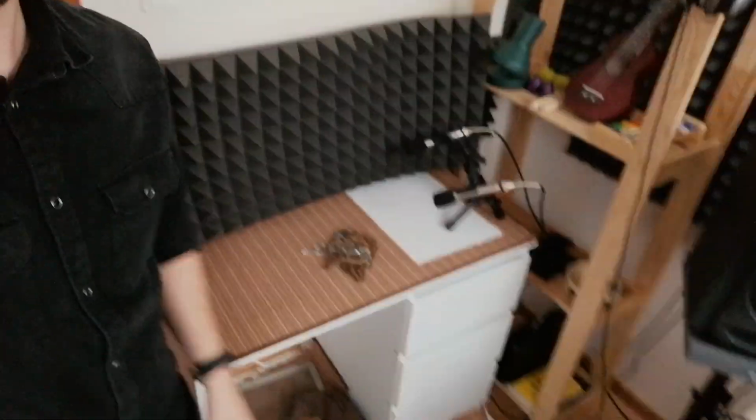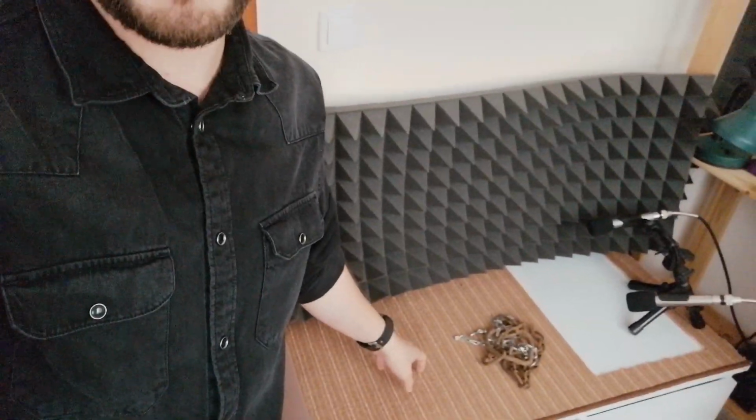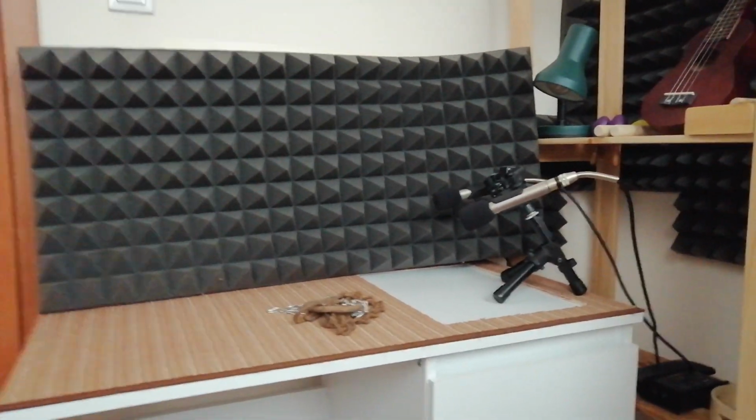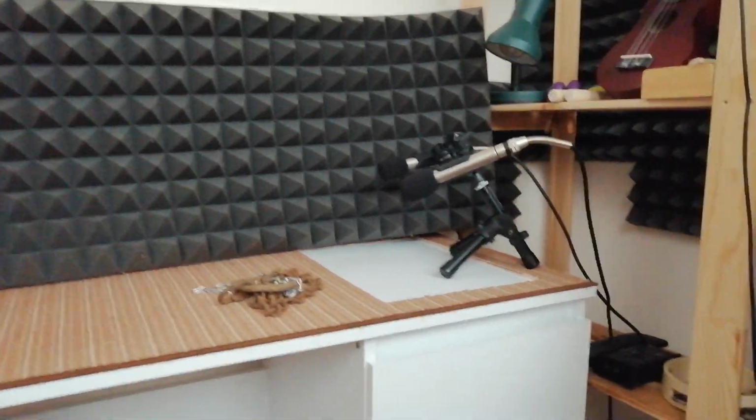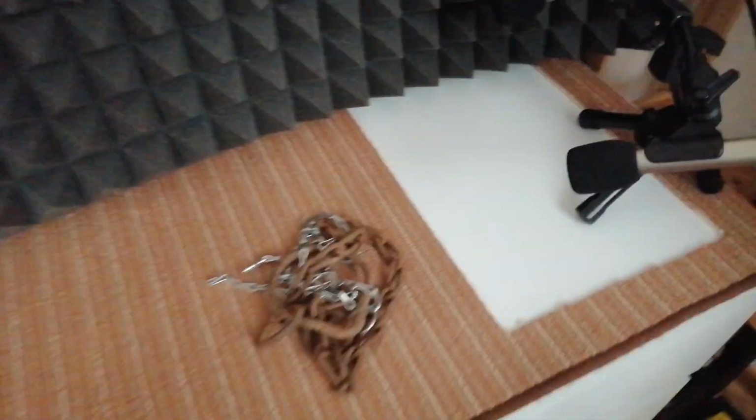So in this case I used the chain, just this kind of chain. As you can see, there is my little sound design section just here. I will just flip the camera. Oh god, I can't do it. So what I did, I just recorded the sound of these chains.